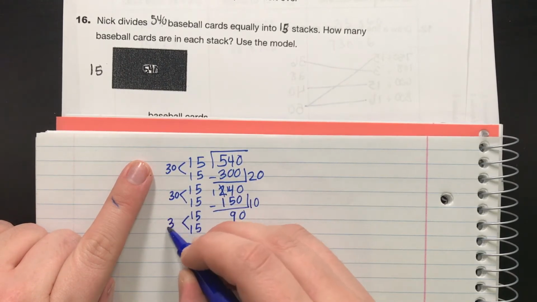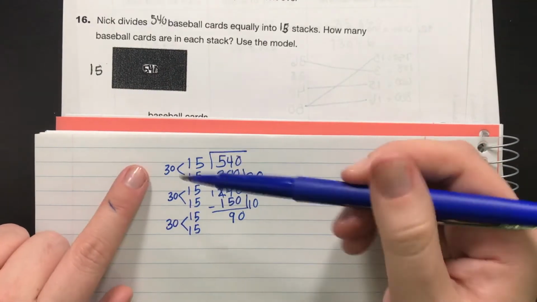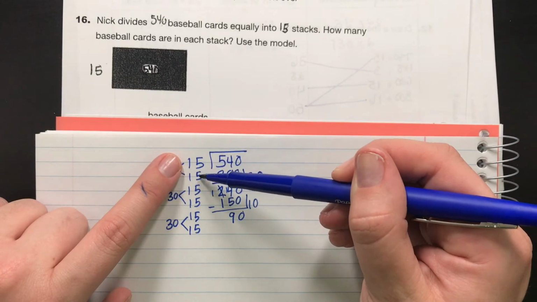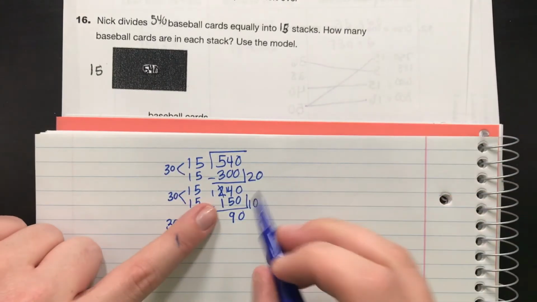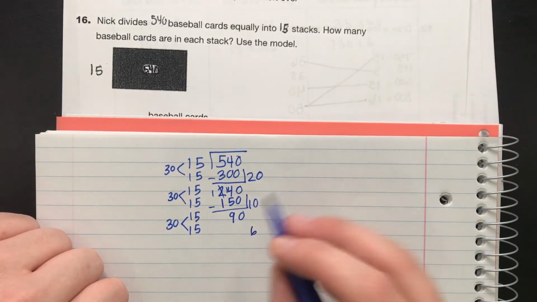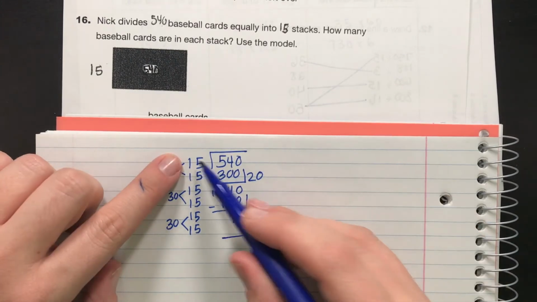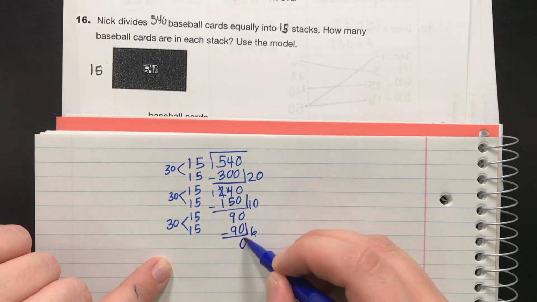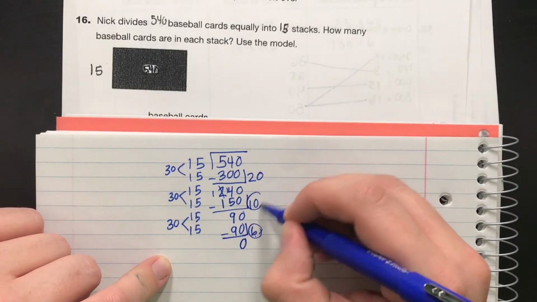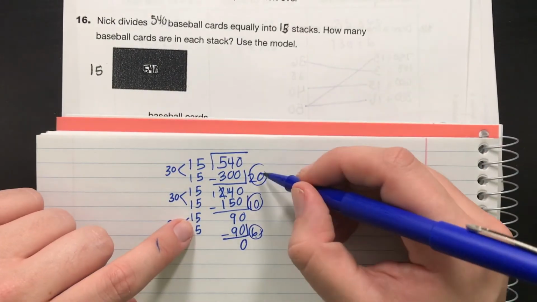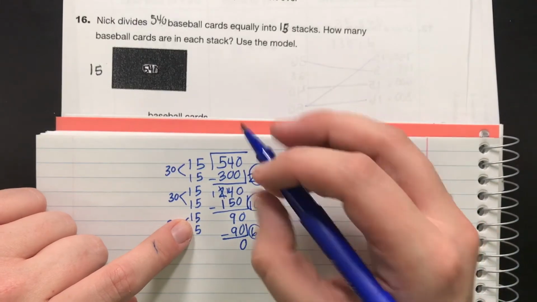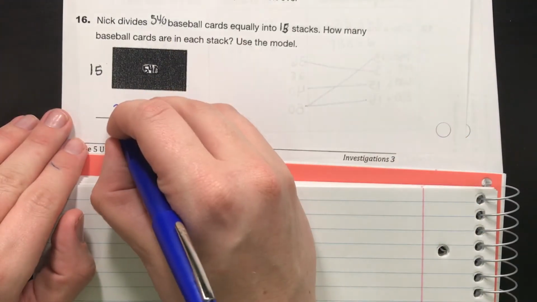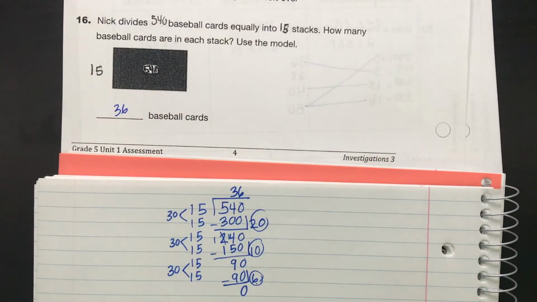This is just me trying to do some mental math. So 3 30s equals 90, so that means 1, 2, 3, 4, 5, 6 15s would equal 90. So I'm going to do 6 on the outside, and I know that 15 times 6 gives me 90, and I have no remainder. I'm going to circle my side numbers, add them up. 20 plus 10 is 30, plus 6 is 36. So there are 36 baseball cards in each stack.